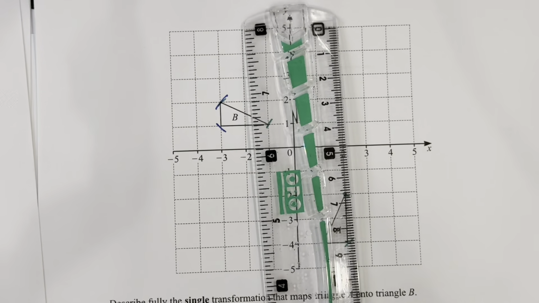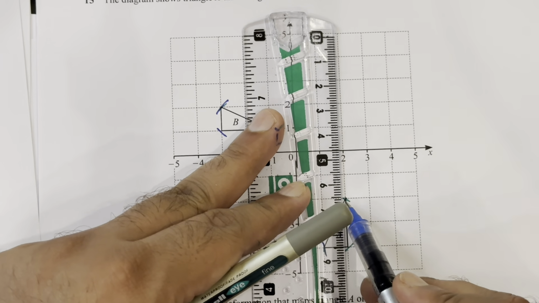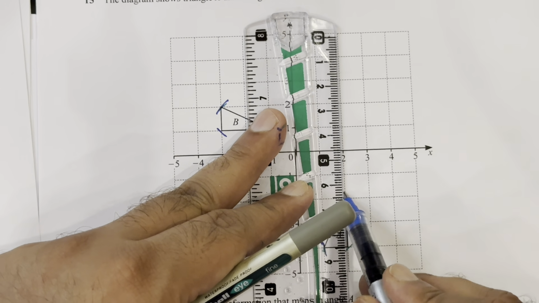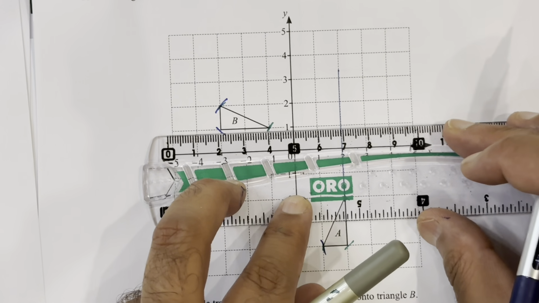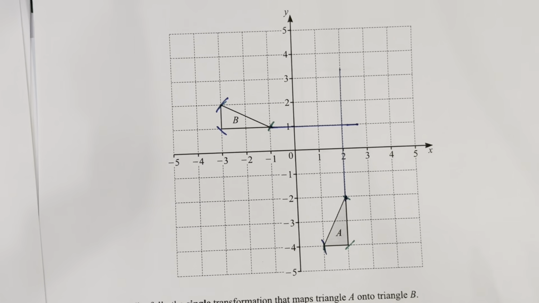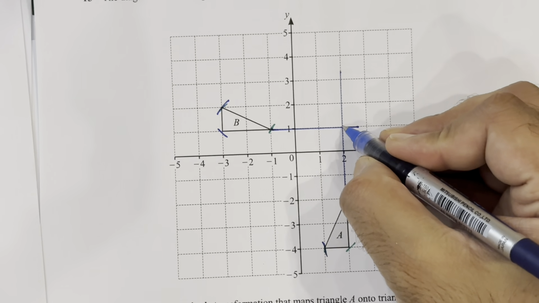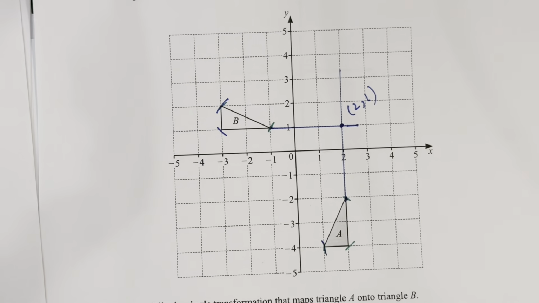Now for finding the center, you can extend this point, and you can extend this point as well, or any other 2 points, and the intersection of these lines gives our center value of 2, 1.